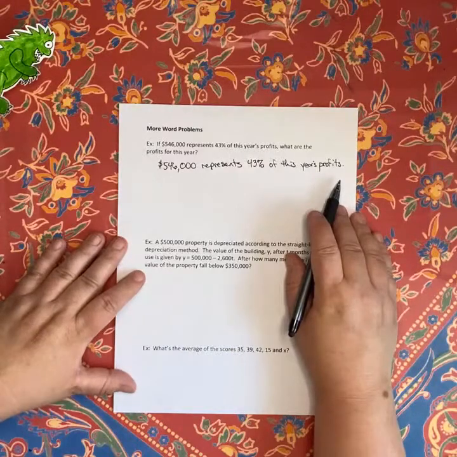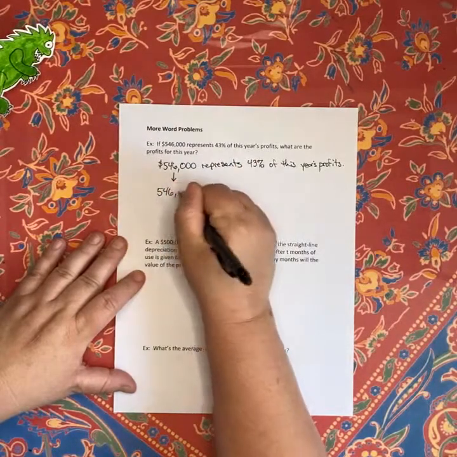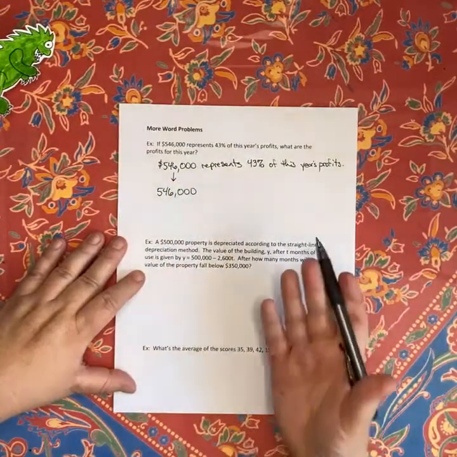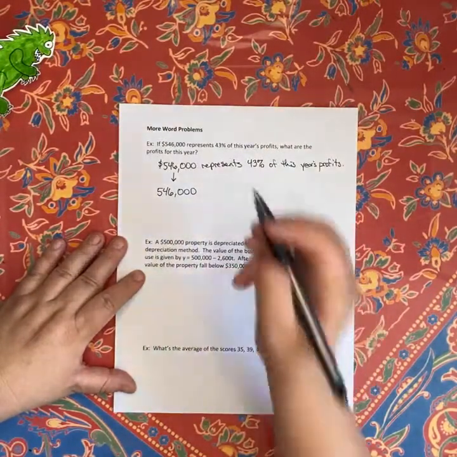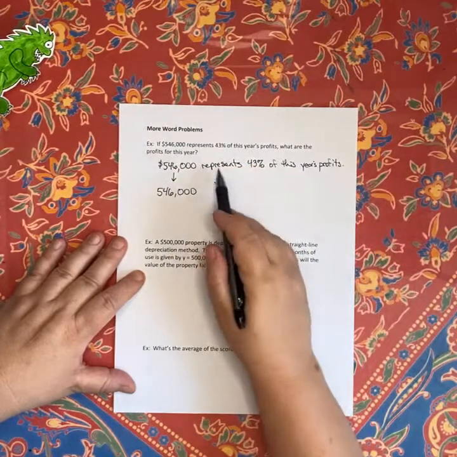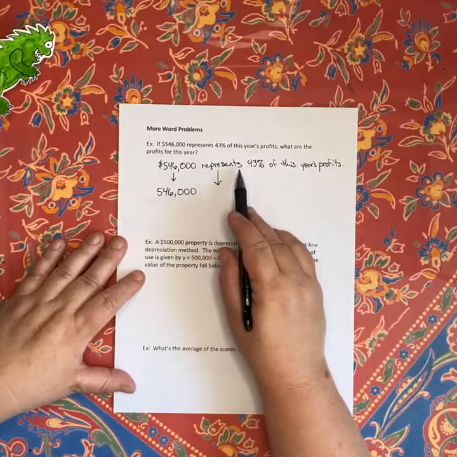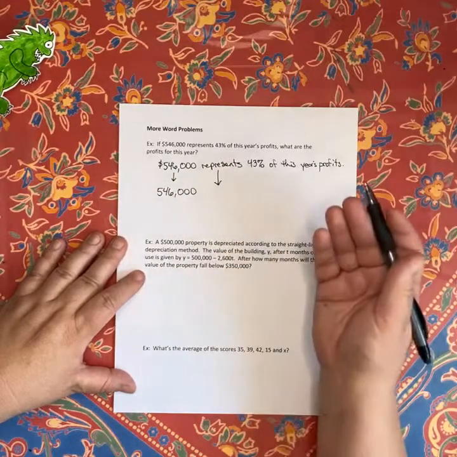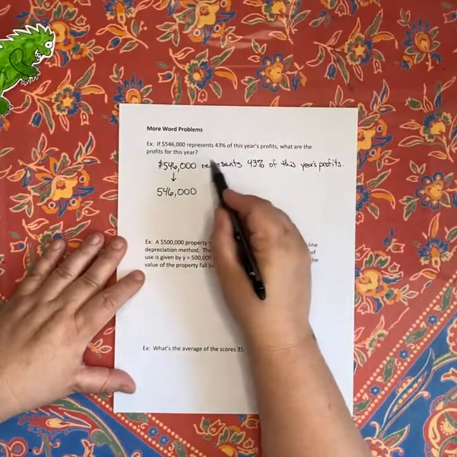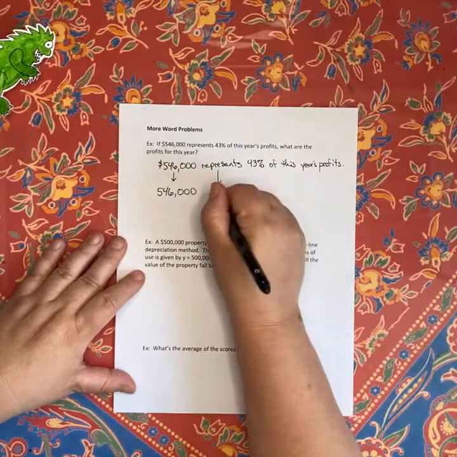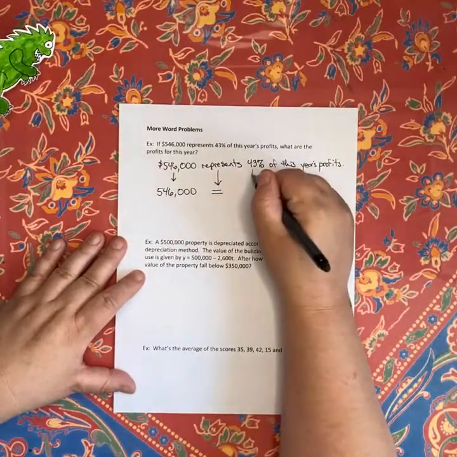The first number I'm going to translate is the easiest number. It's the number that's already there: 546,000. Generally, when we write in math, we do not include units, so I will leave off the dollar sign, although you could use it. Represents. Okay, this is the verb. Other words we could say are equal to, are, and so on. But basically, the verb here is the equal sign.